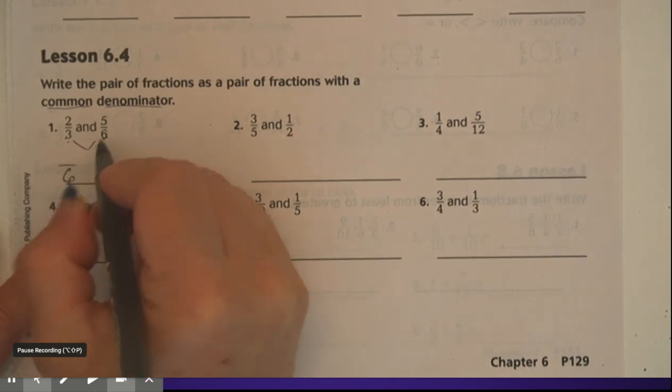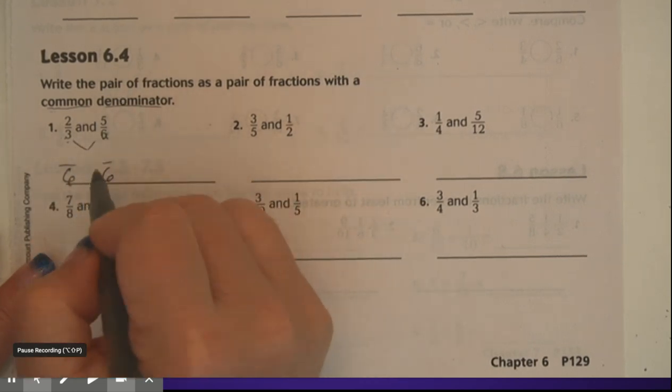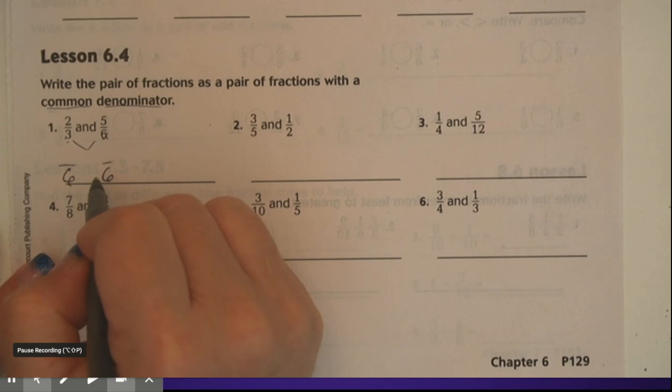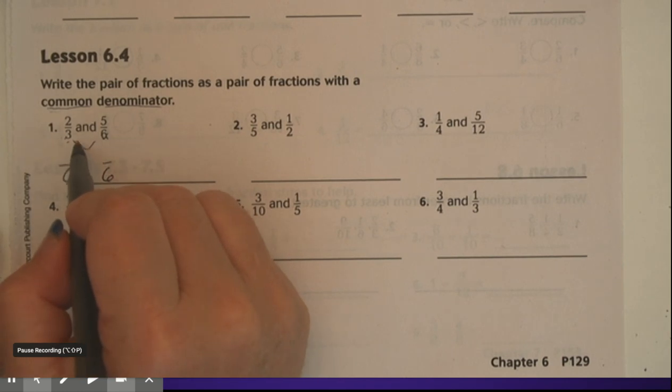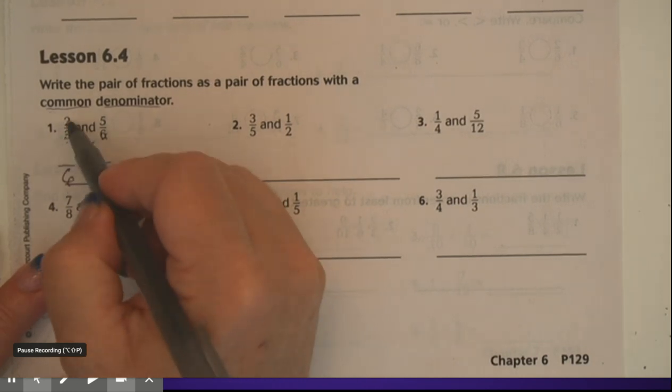Because 6 times 1 is 6 and 3 times 2 is 6. It doesn't matter what you pick, but for adding and subtracting purposes, you don't want to pick a high number. You want to stay as low as possible. 3 times 2 is 6.